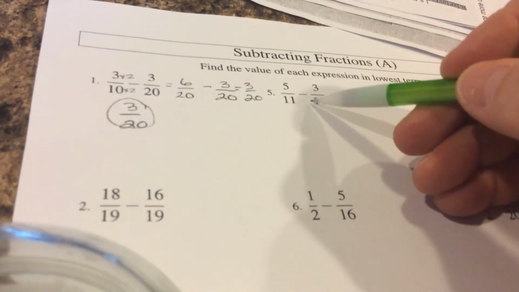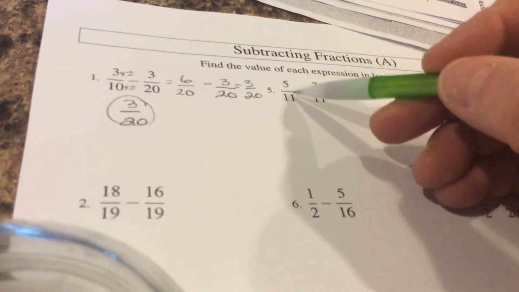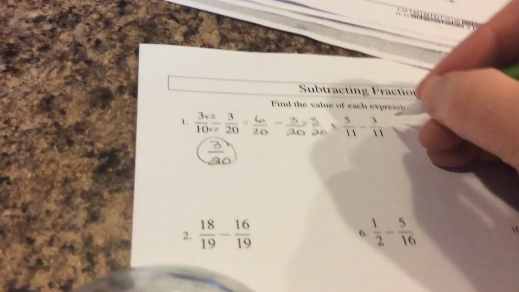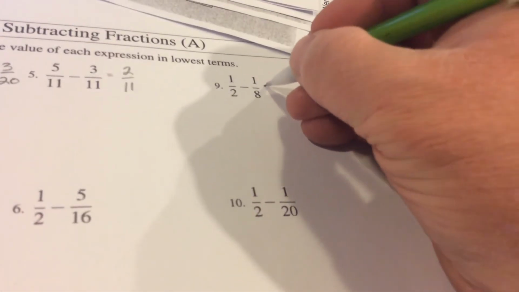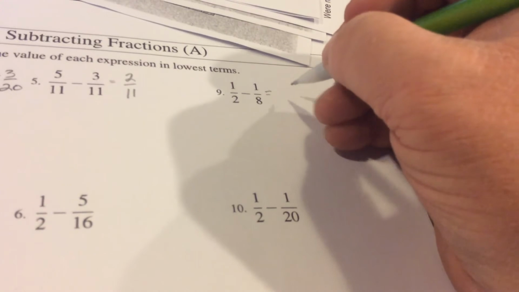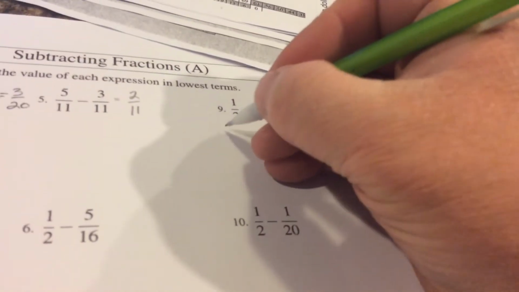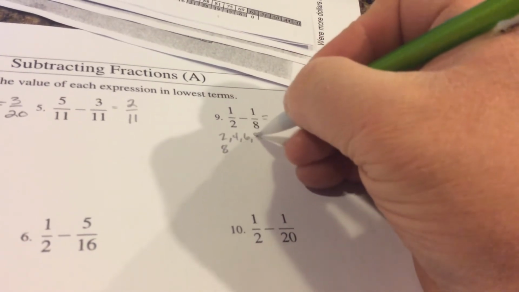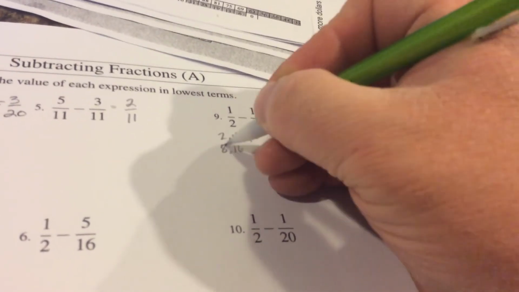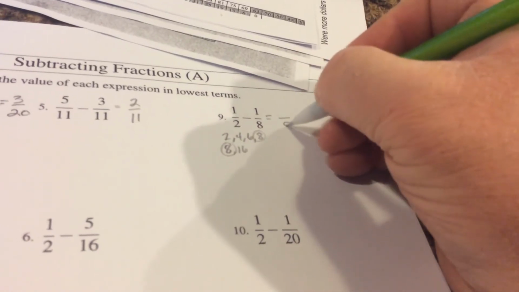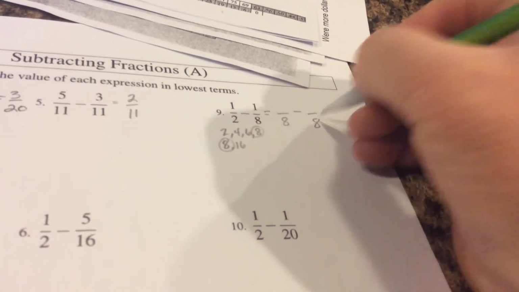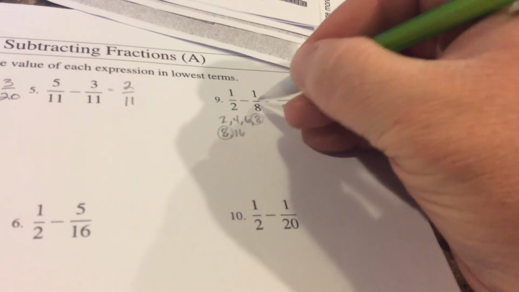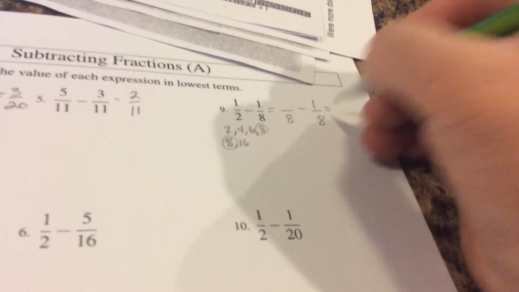If they're already the same, like number 5, we can simply subtract. 5 elevenths minus 3 elevenths is 2 elevenths. Now, if we have one where the denominators are different, we have to find that common denominator, and the least common multiple of 2 and 8, we have 2, 4, 6, 8, 16, but we can stop at 8. So we're going to change both of these fractions to eighths. 1/8 is already an eighth, so we can simply leave it alone.